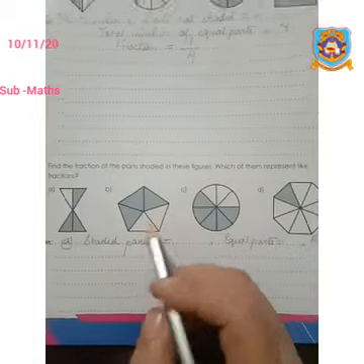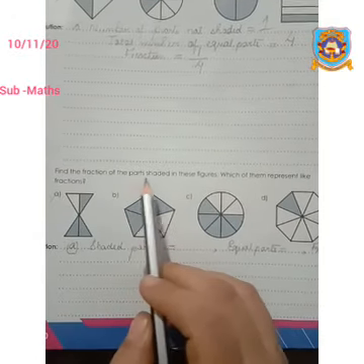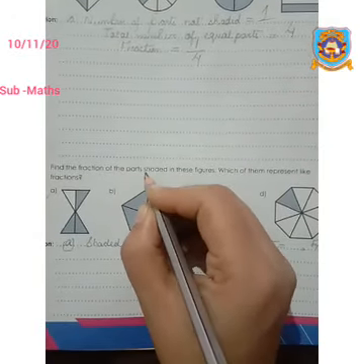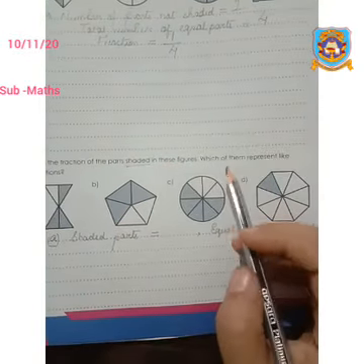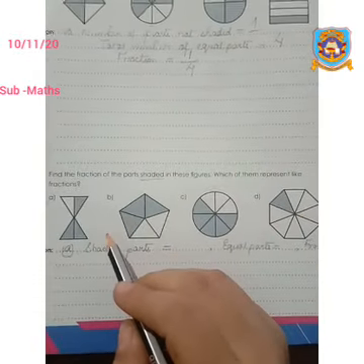The next question is about shaded parts. Find the fraction of the parts shaded. This question is being asked about shaded parts in this figure. Which of them represent like fractions?